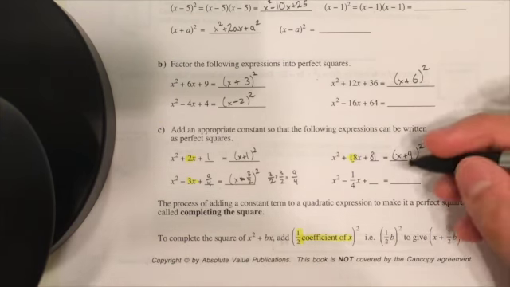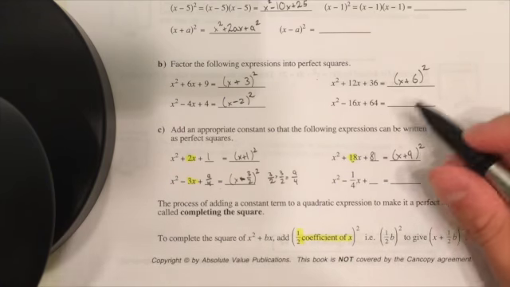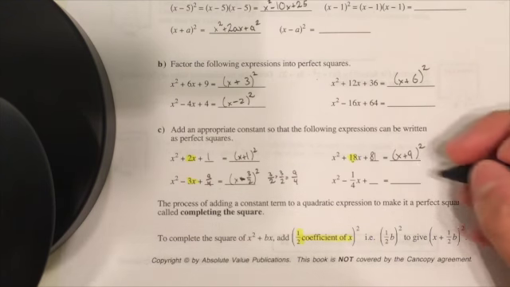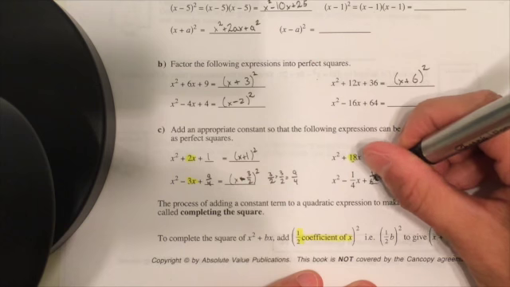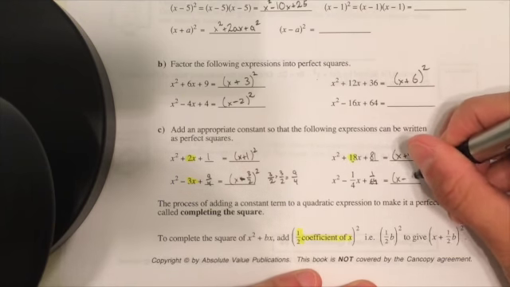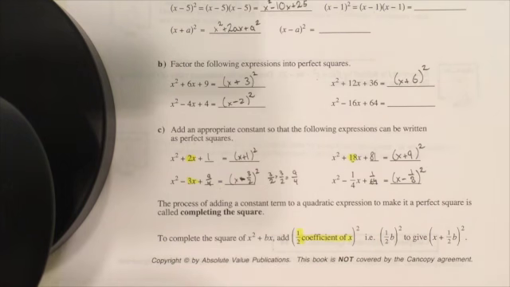And with this last one, we want to take half of our coefficient of 1/4, so 1/8, and we are going to square that, which would give us 1/64. And so then that means that our factored form is going to be (x - 1/8) squared.